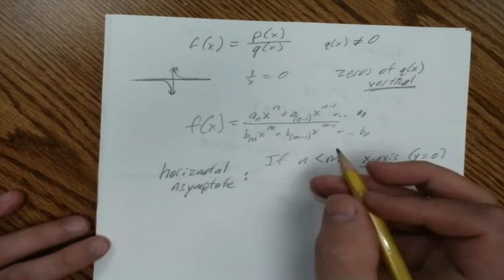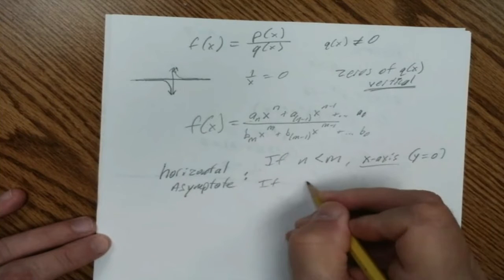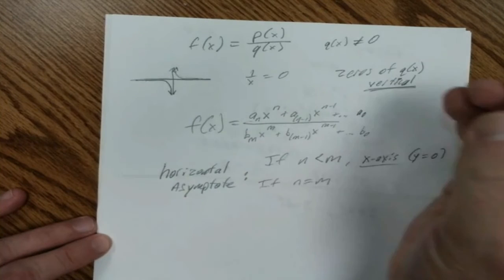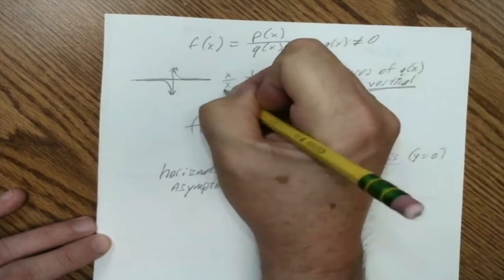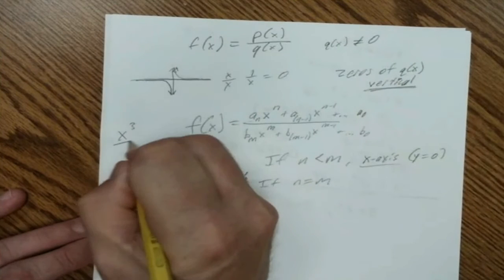Now, what happens if they're equal? If n equals m, maybe we've got an x over an x, or we've got an x to the third over an x to the third.